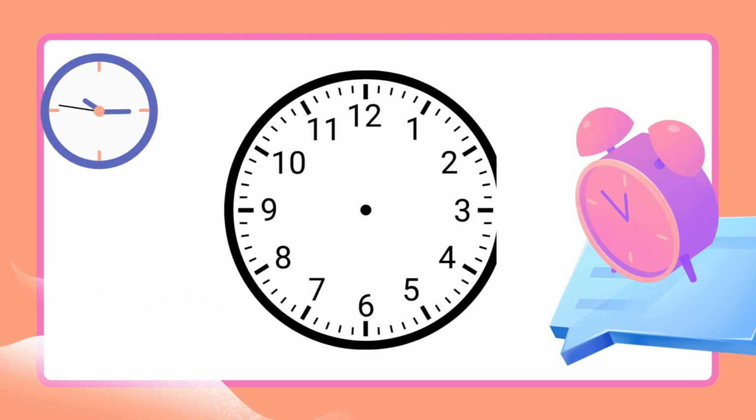The clock has 12 numbers. Each number represents 5 minutes. That makes 60 minutes in one full circle. First, let's understand the clock. The short hand is called the hour hand. The long hand is called the minute hand.